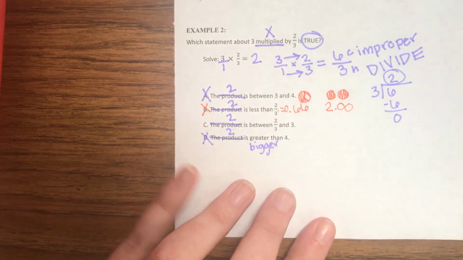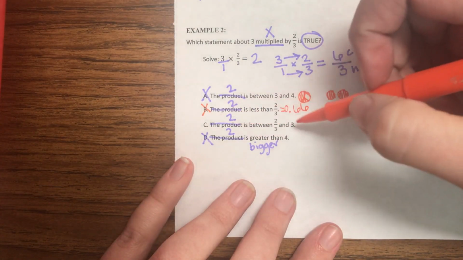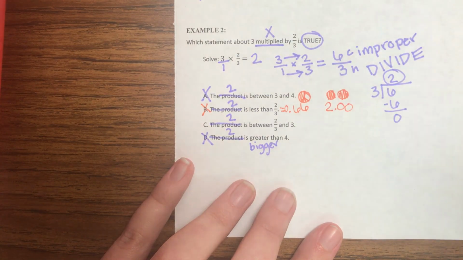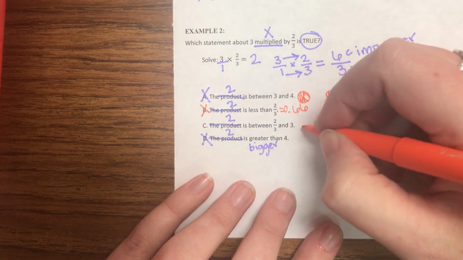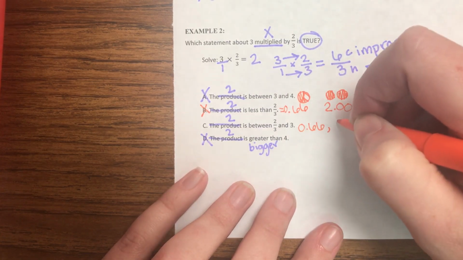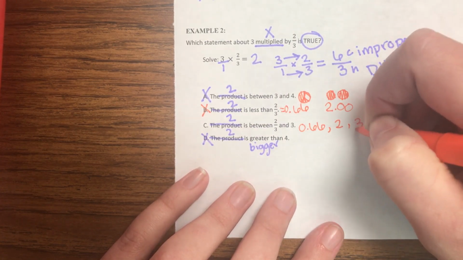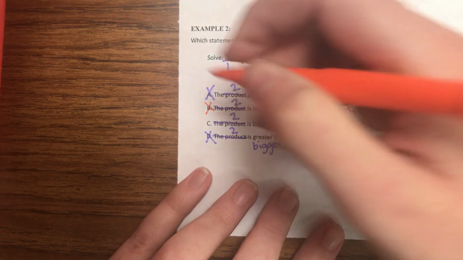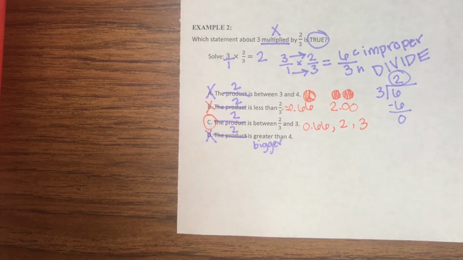So I know it's not B either. But is 2 between 2/3 and 3? So could I have 0.66 and then 2 and then 3? Yes, I could, because these are my whole numbers. So it would be C.